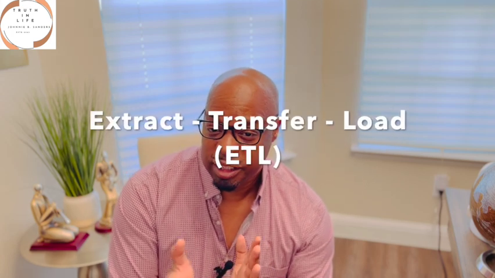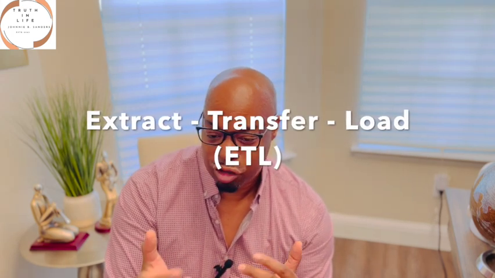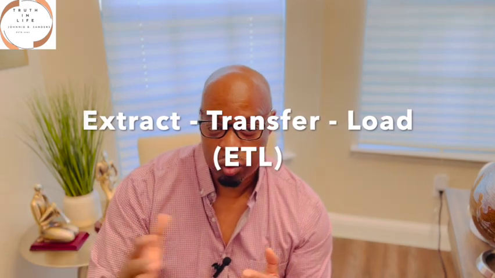Other tools, because this is a large project, would be ETL tools, which I mentioned: extract, transform, and load. This is basically taking data, specifically batch data, which a lot of companies are using.